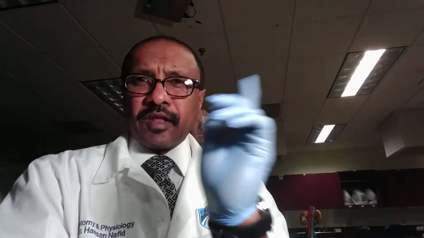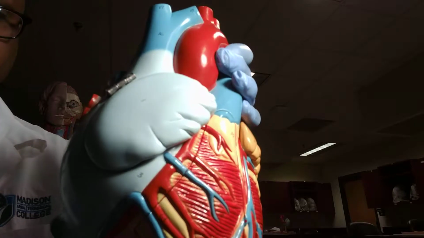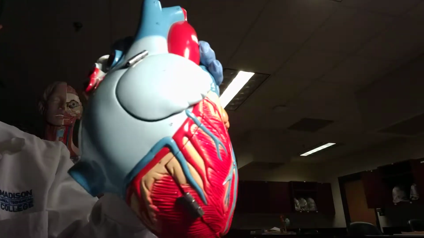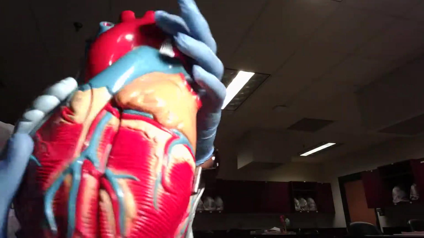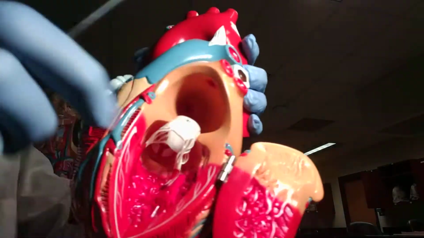The heart is the size of a fist. The heart is one of the important organs of the cardiovascular system. Let's take a look at the heart and examine its parts. The heart actually is two pumps that are connected together, right heart and left heart. They are separated by a septum.